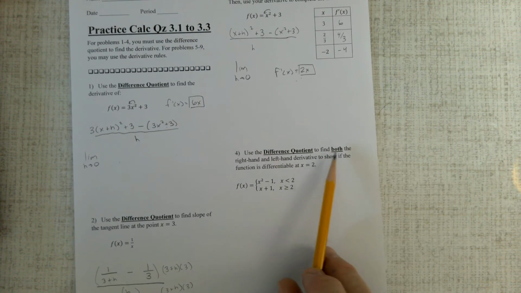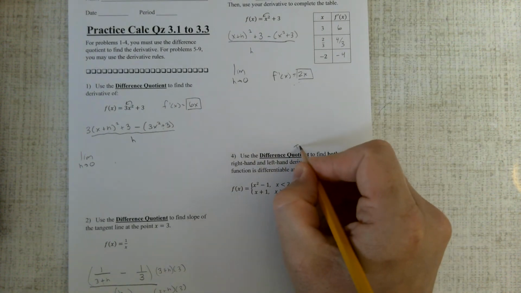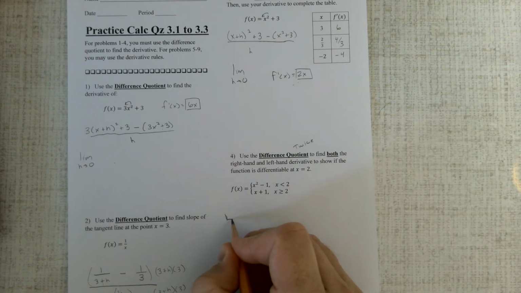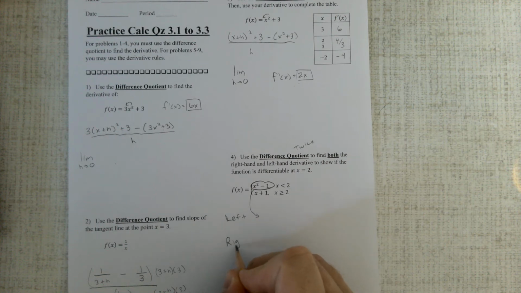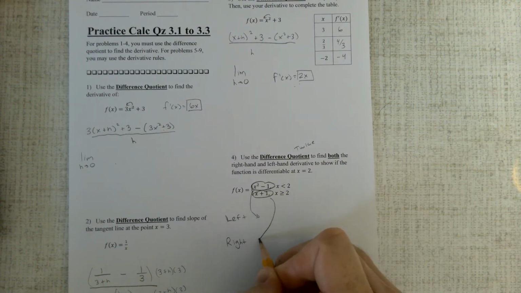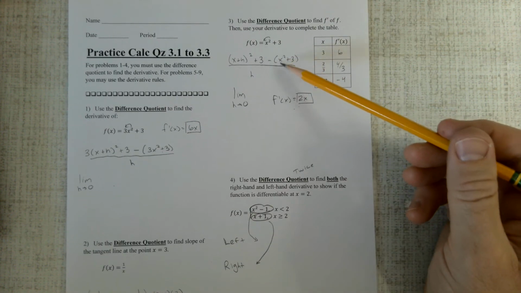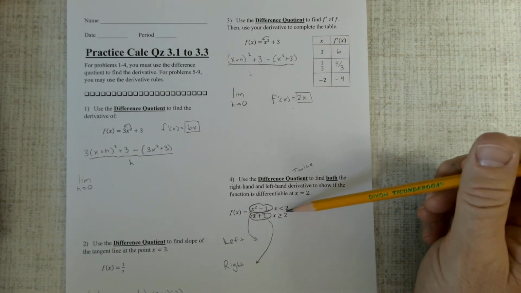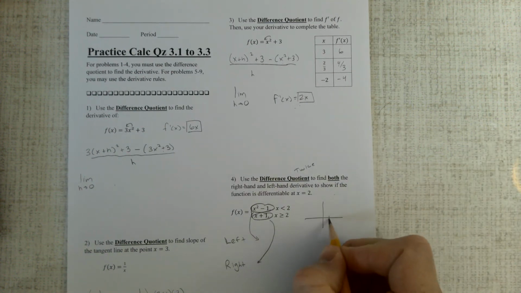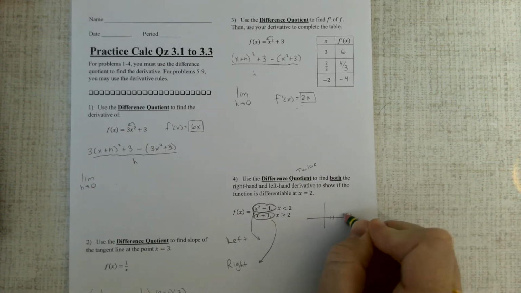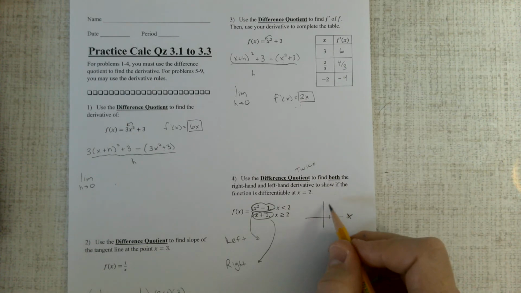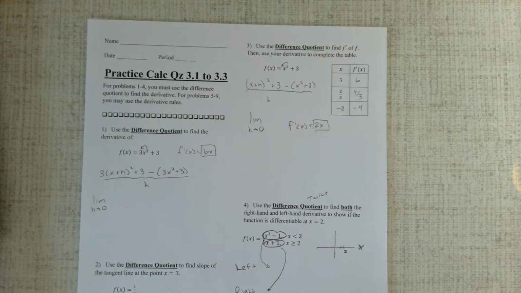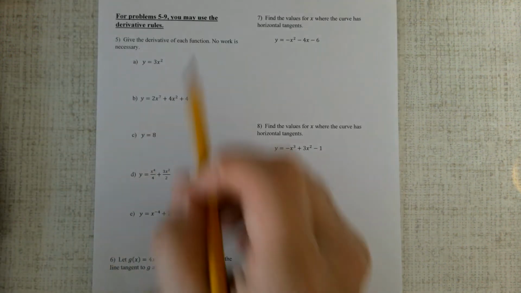Alright, down here, use the difference quotient twice. One from the left, and from the left we'd be using this equation, and from the right we'd be using this equation, and use that difference quotient, the same type of work right there. And what you'll find is the slope from the left side and right side at this point. So if we're looking at point 2, whoops, it's not a 2 there. If we're looking at point 2 on the x-axis, the slopes are not the same. They're different slopes here.